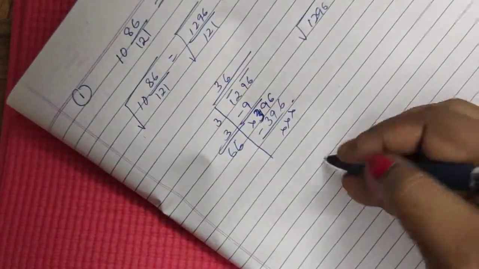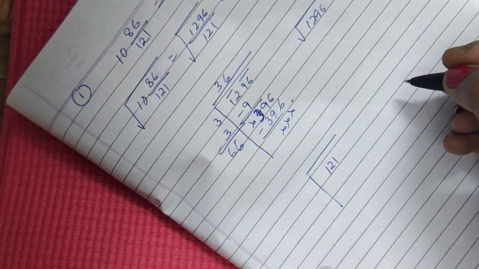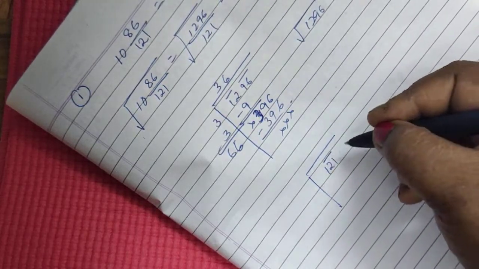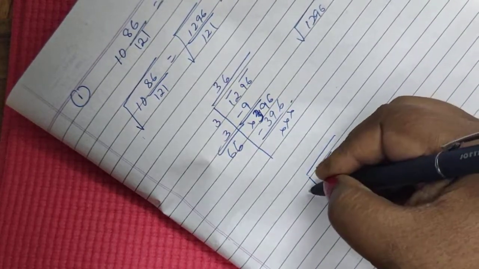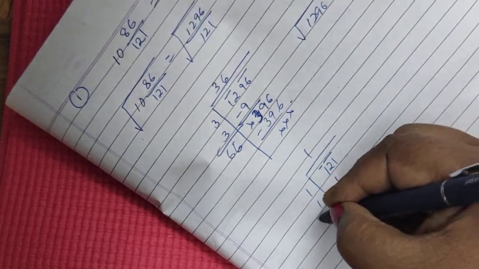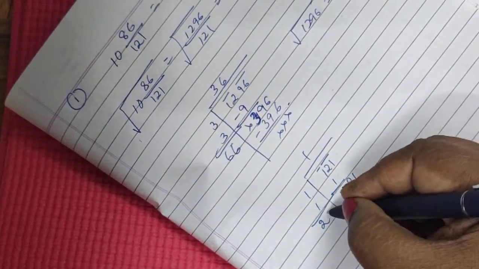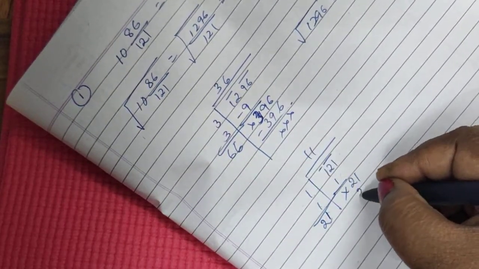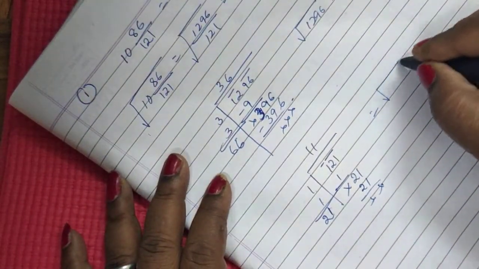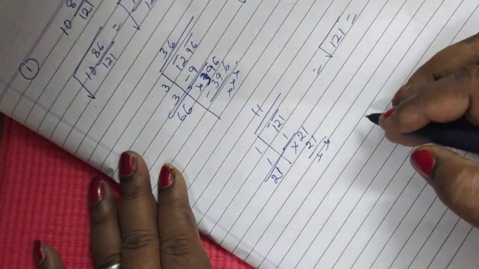Now let us do 121. You already know that it is the square of 11, but then also we have to show it. So I am doing the pairing. Here 21, here it is 1. So 1 1 is 1. Bring down the two digits. 1 plus 1, 2. With what number should I multiply that I get 21? Again 1. So 21. Okay, so what is the square root of 121? That is 11.